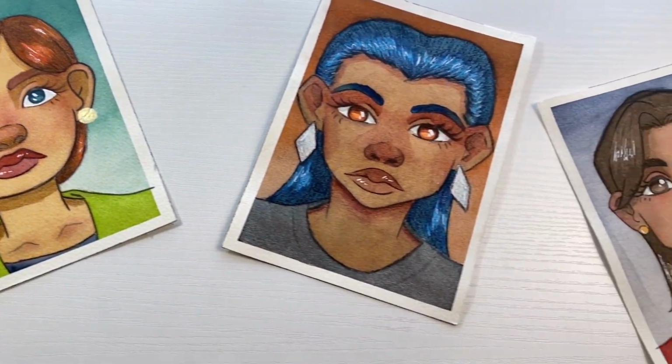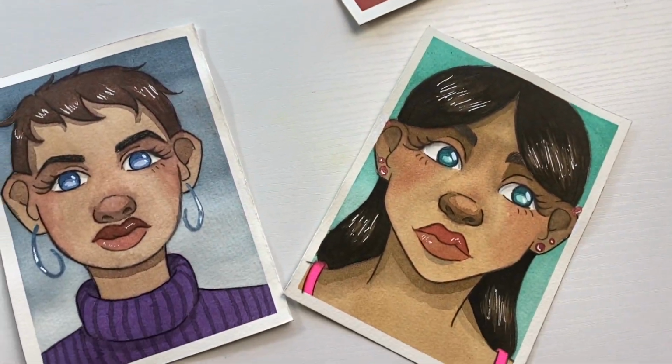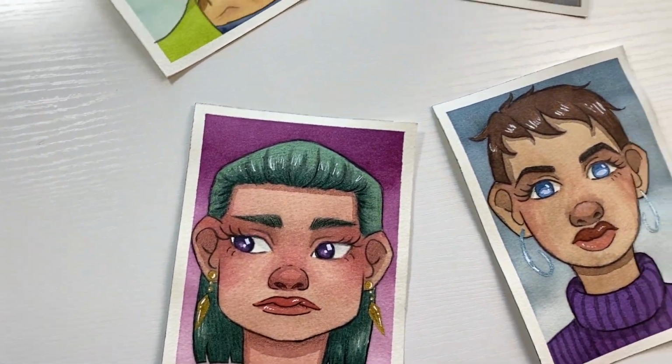If you are tired of being a victim to the same face syndrome and you want to create more dynamic characters like this, then stick around to the end.